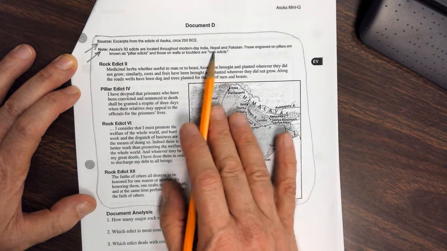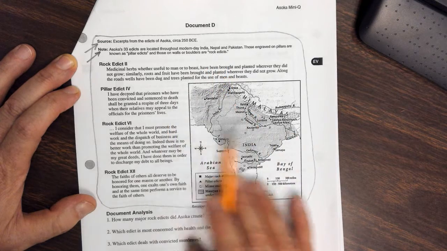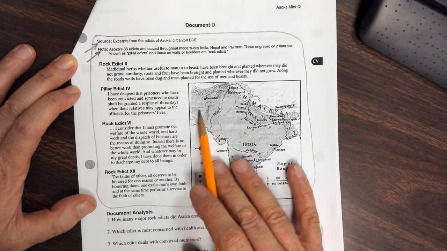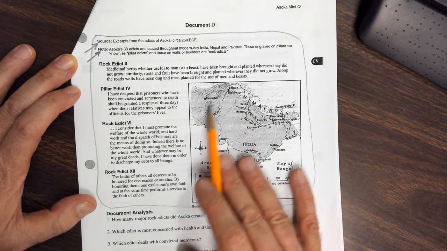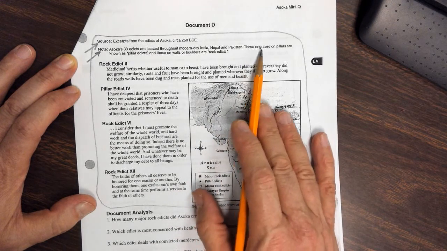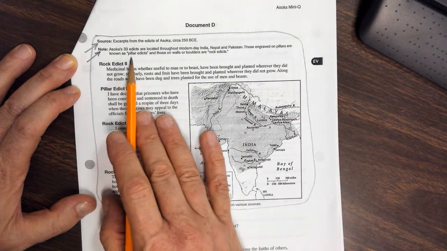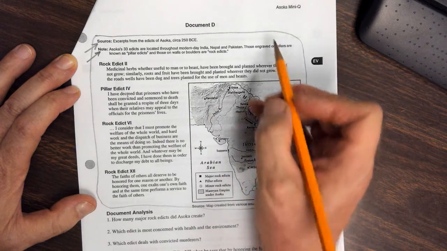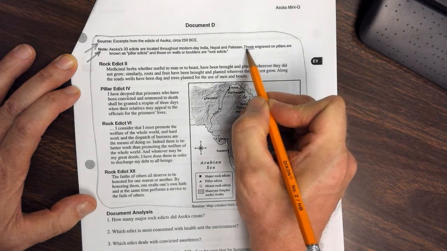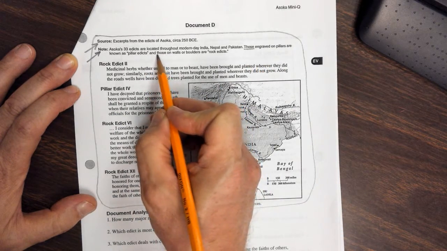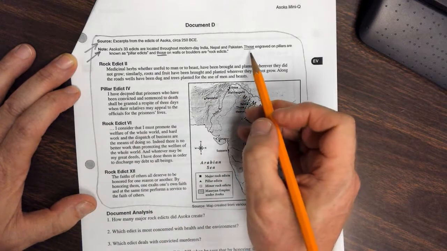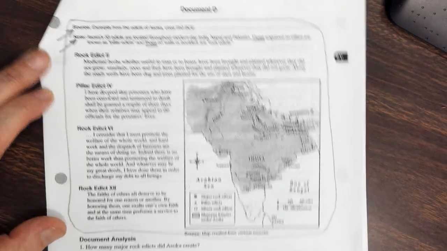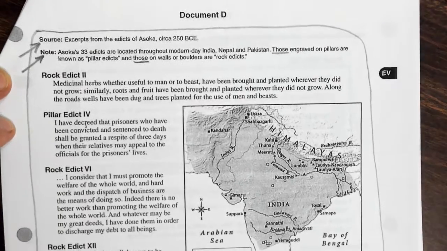You remember those two countries, Nepal and Pakistan? Here's the Nepal region right here, and here's the Pakistan region over here. Those engraved on pillars are known as pillar edicts, and those on walls or boulders are rock edicts. Now, what are those? Those and those. There's those pronouns again. Okay? Let me zoom in for you, sorry. There.